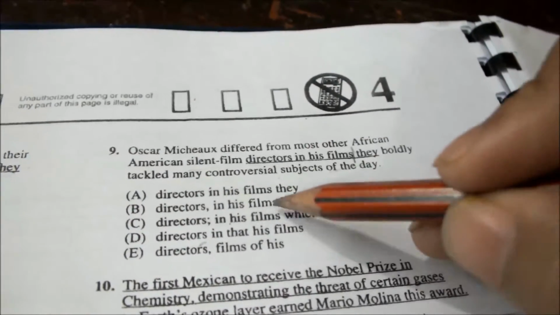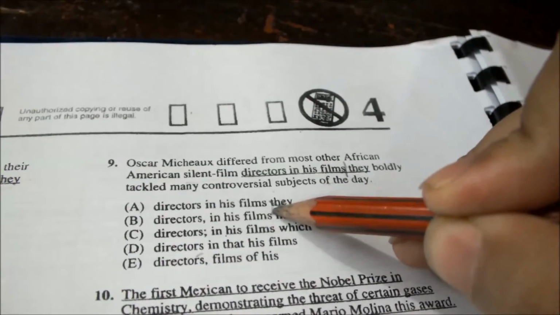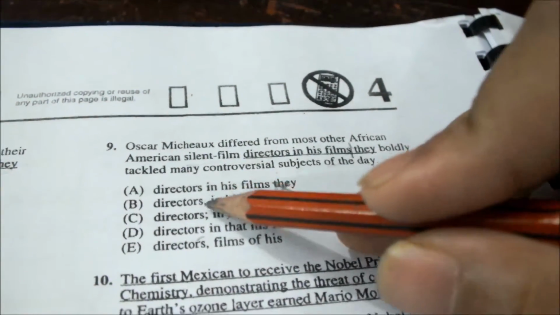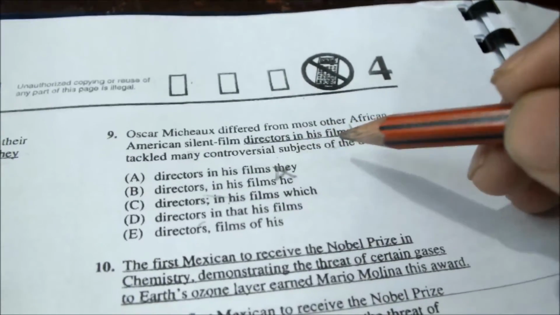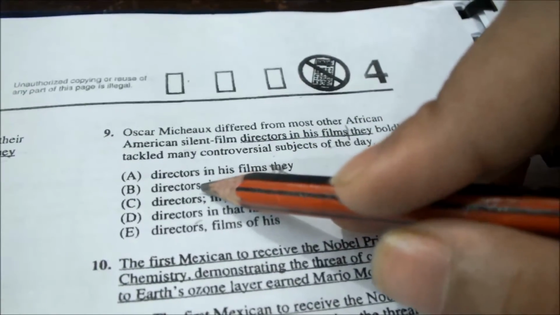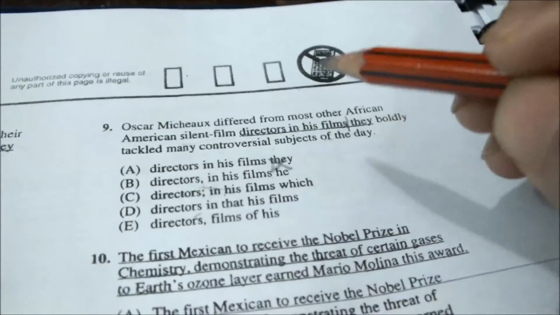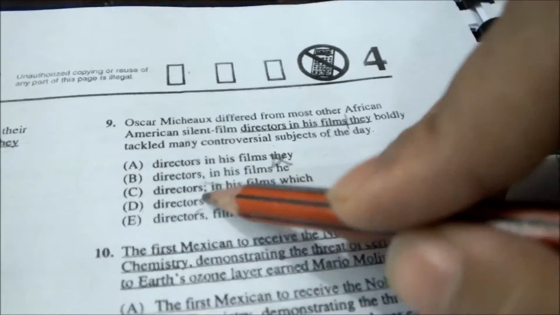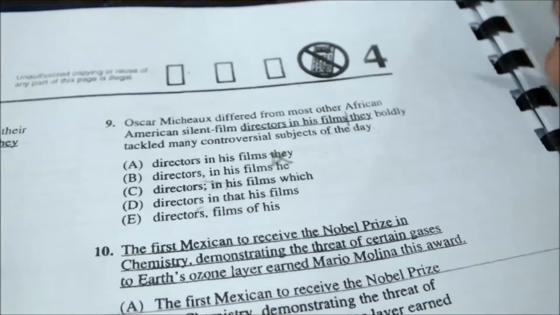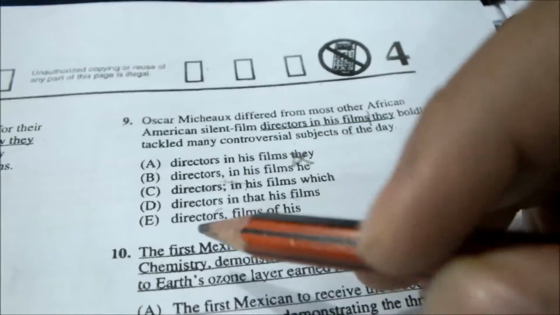So let's plug in. This one would not be the answer, because that's the one that's given. Directors in his films, okay, there is no sense of transition in his films. There is a comma in between, so this does not work. Directors in his films, which, this is unnecessarily long, and this does not help our cause of transition. This would not work.